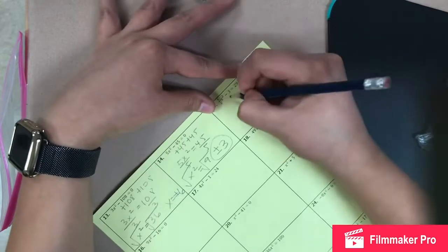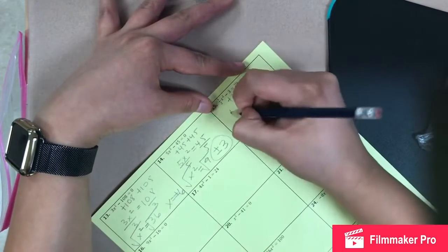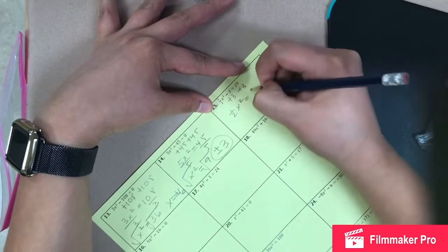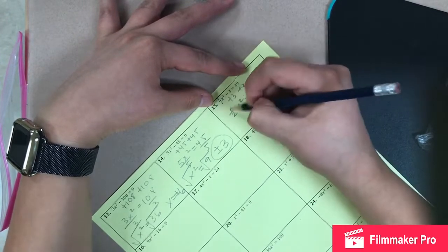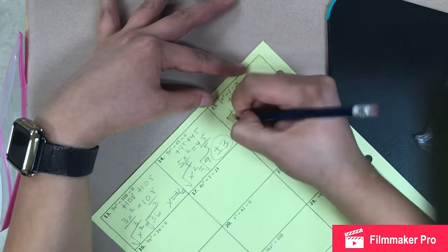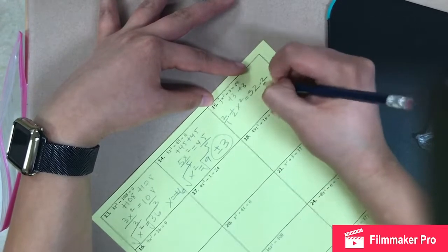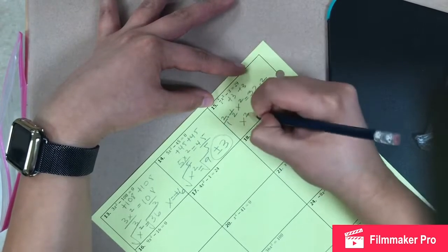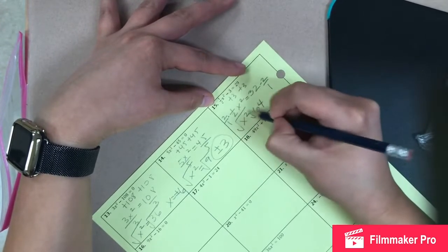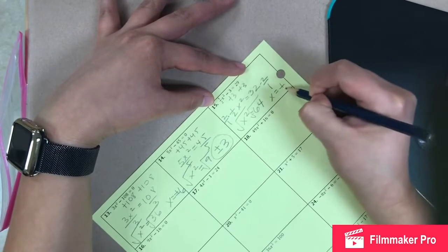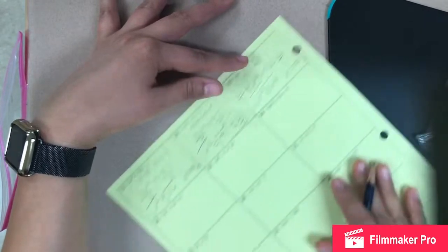Number 15, we're going to add 3. So 1/2 x squared equals 32. Then we're going to divide by 1/2, which is the same thing as multiplying by its reciprocal of 2 over 1. So x squared equals 32 times 2, which is 64. The square root of 64 is positive and -8.